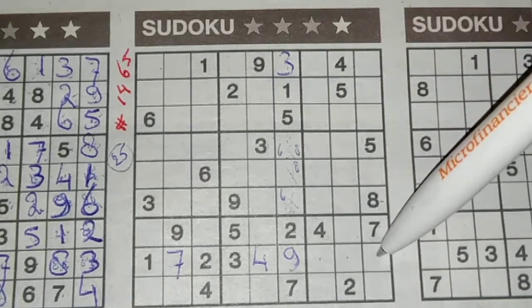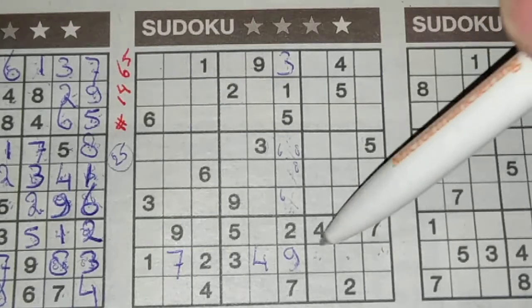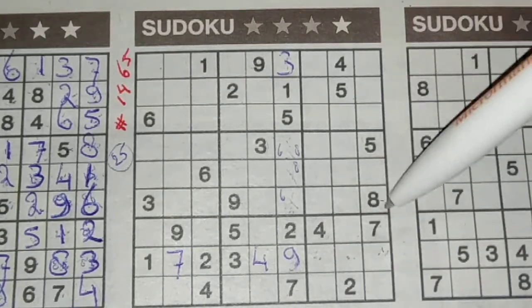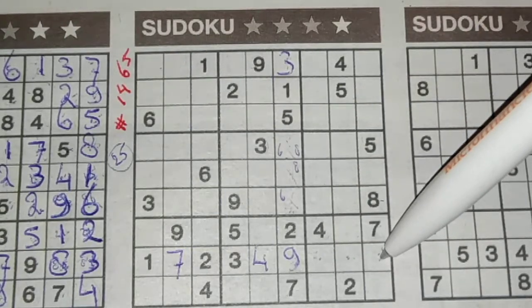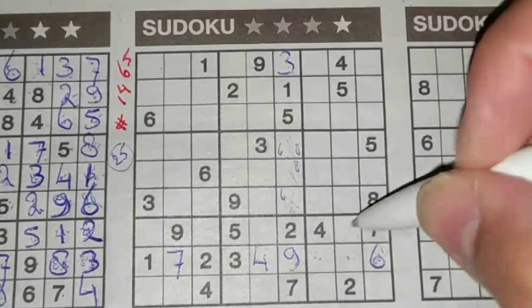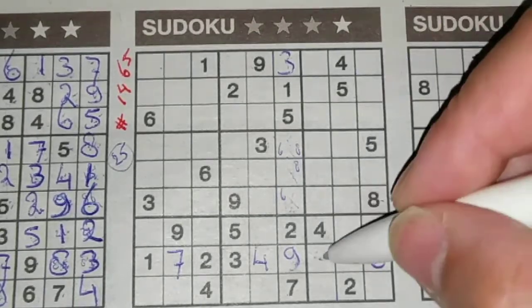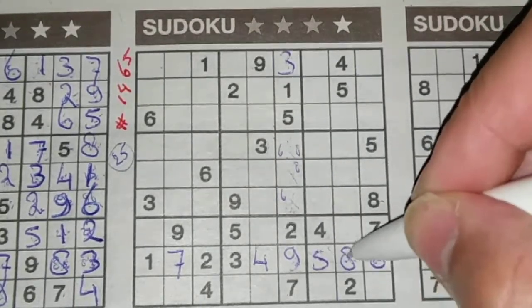3 missing numbers. Those numbers are the 5, the 6, and the 8. We have a 5 and an 8 here, so no 5 and 8 in this box. 1 digit left should be the 6. The 5 and the 8 goes in those 2 boxes. We see here 5, no 5 there. 5 should be here and the 8 goes there.